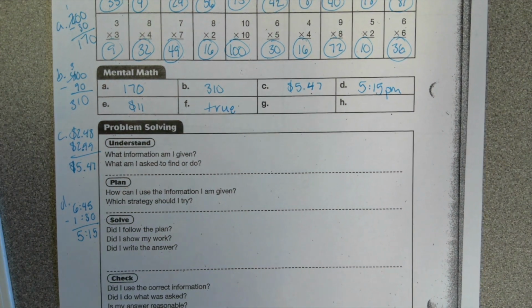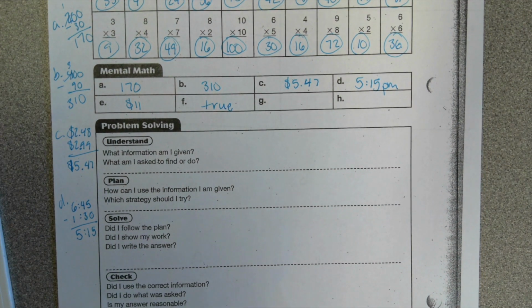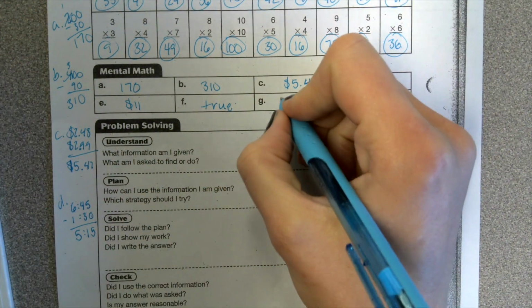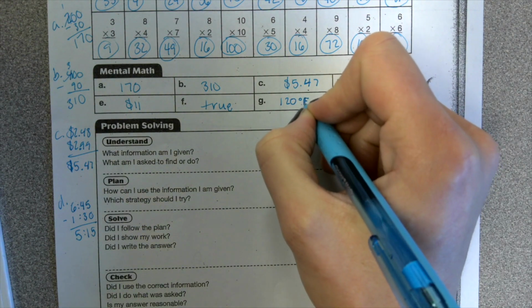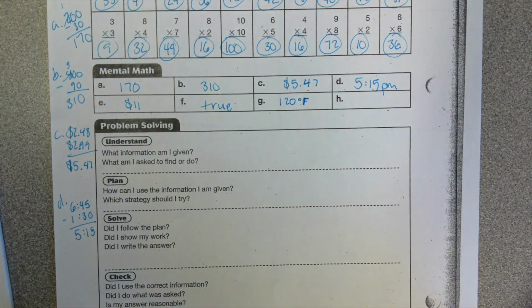G, choose a more reasonable estimate for the temperature of a bowl of hot soup. 120 degrees Fahrenheit or 60 degrees Fahrenheit. Hot soup, that's going to be about 120 degrees Fahrenheit. 60 degrees Fahrenheit would actually be kind of cold soup.